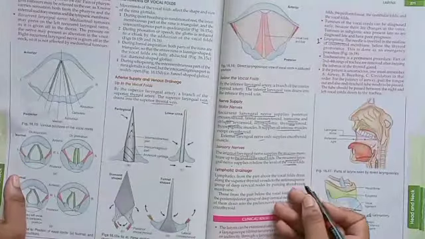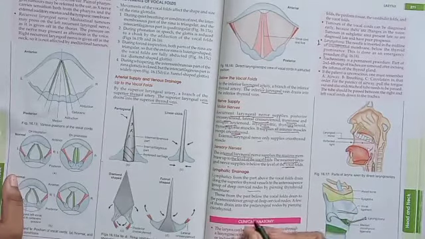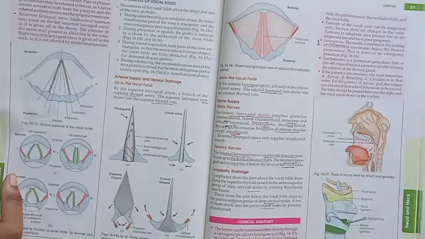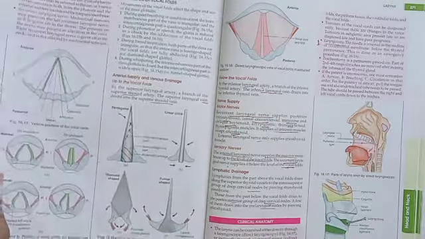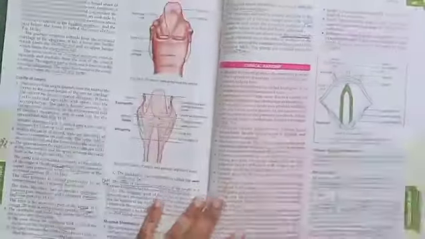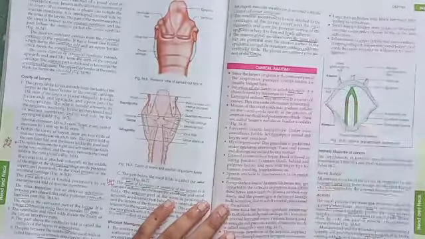Then lymphatic drainage. Lymphatic drainage is mainly to the deep cervical lymph nodes for the upper part, and the lower part drains to the pharyngeal nodes, and also the deep posterior inferior group of deep cervical nodes. Then we go to the clinical aspects. Clinically there are mainly 2 types. Laryngitis means inflammation of the larynx. Infection of the larynx is known as laryngitis, which causes hoarseness of voice.